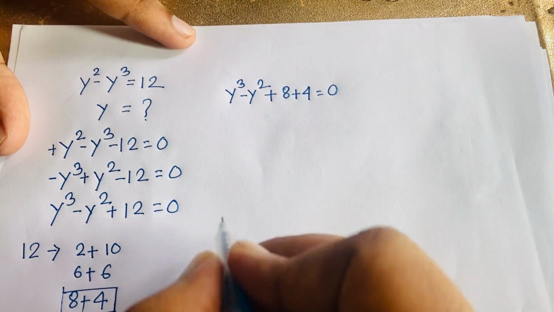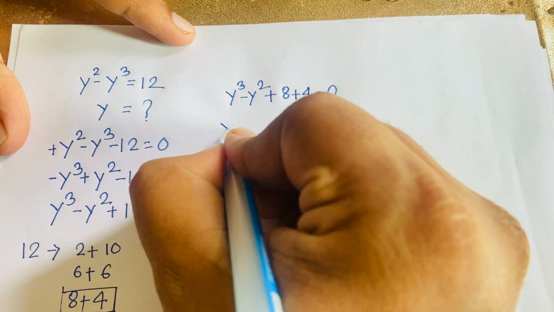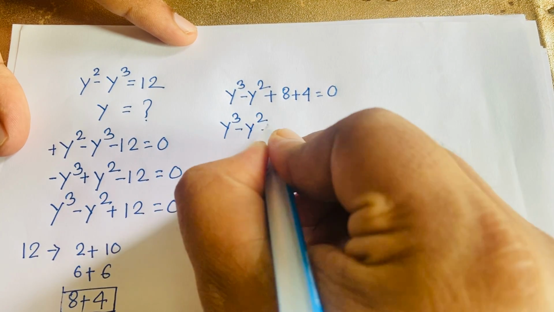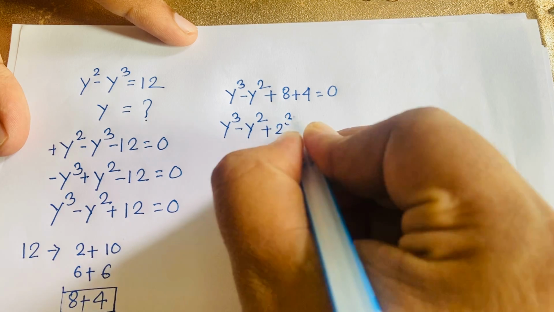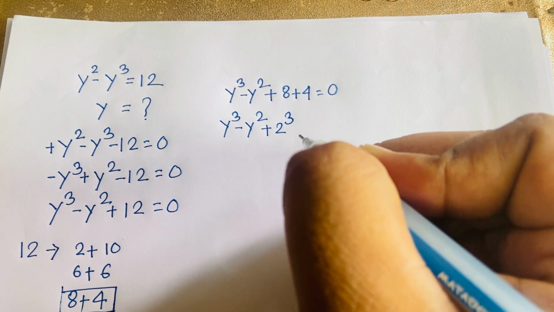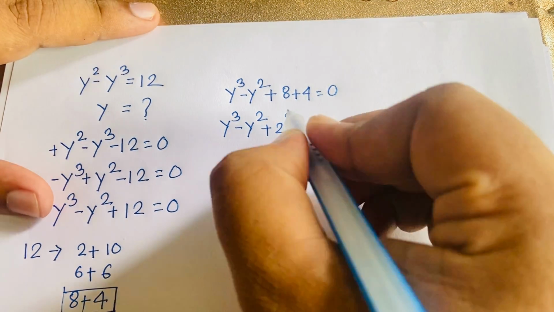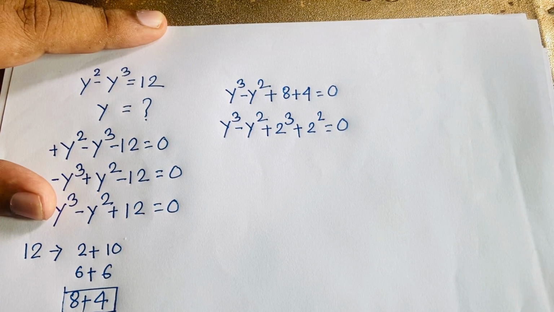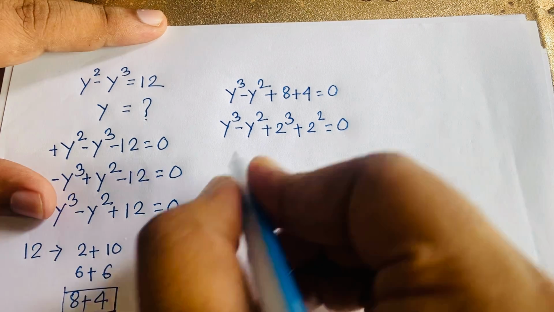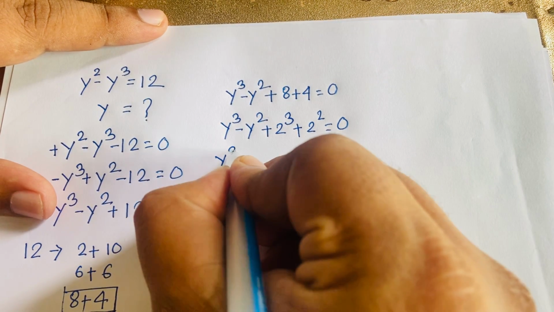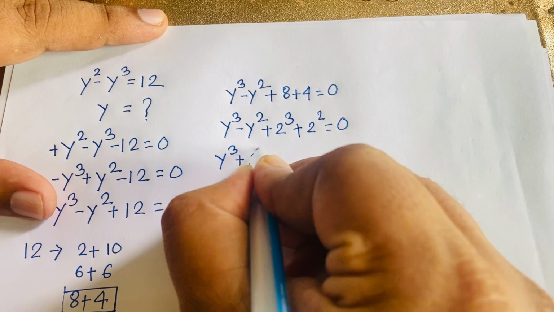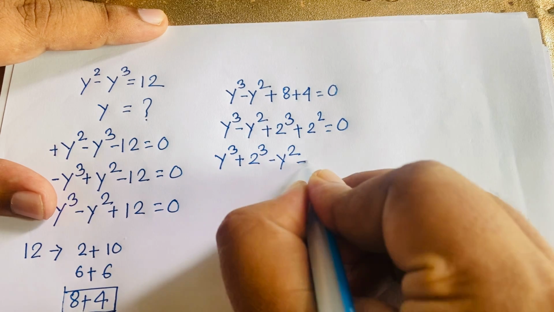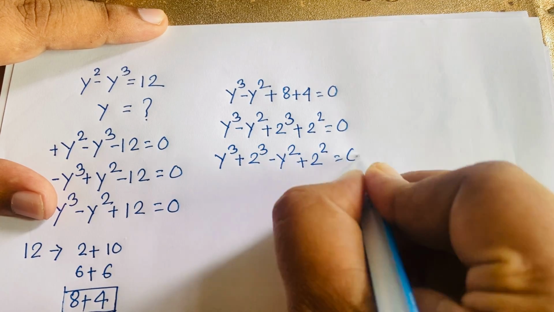Now here is y cube minus y square. 8 is 2 to the power 3, and 4 is 2 to the power 2. So this equation becomes y to the power 3 plus 2 to the power 3 minus y square plus 2 to the power 2 is equal to 0.